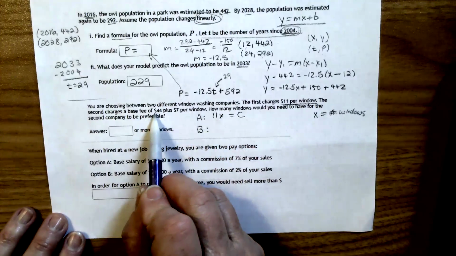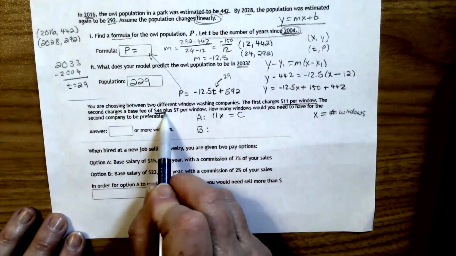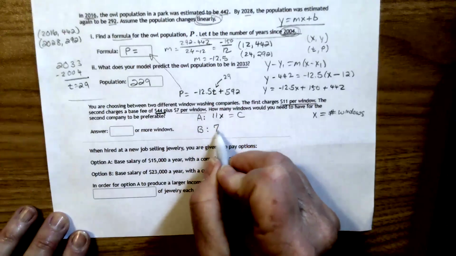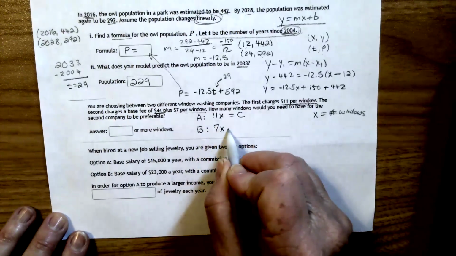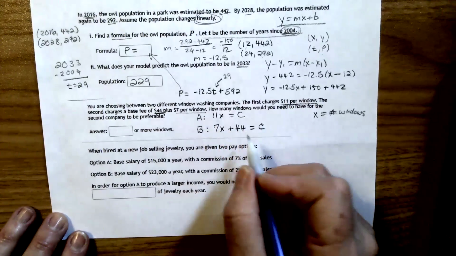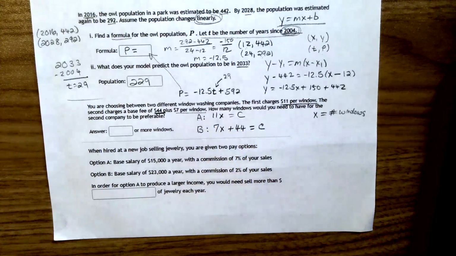charges a base fee. Remember, that is the y-intercept plus $7 per window. So it's $7 times the amount of windows that you get washed plus the base fee of $44. And this is your cost. And I just kind of wrote that reverse. Instead of C equals 7X plus 44, I wrote it reversed.